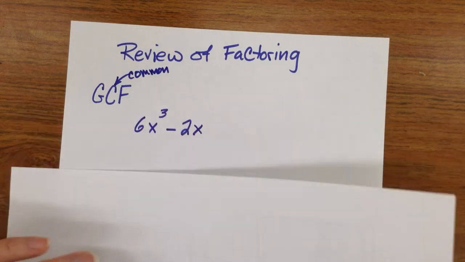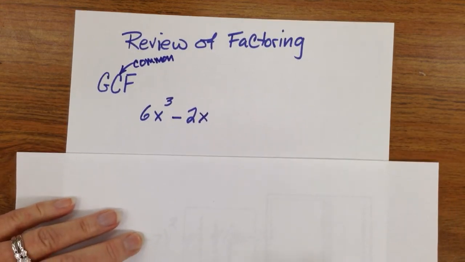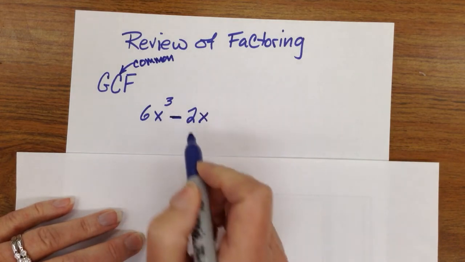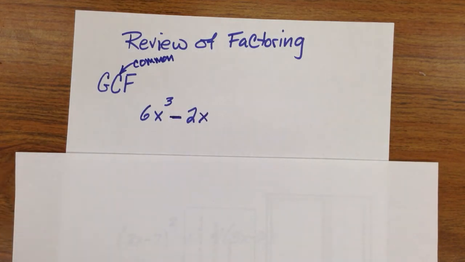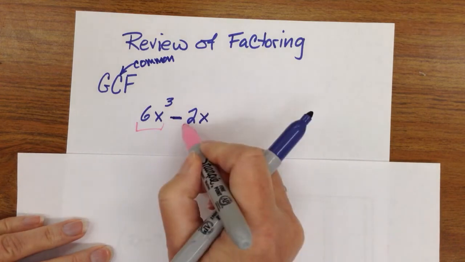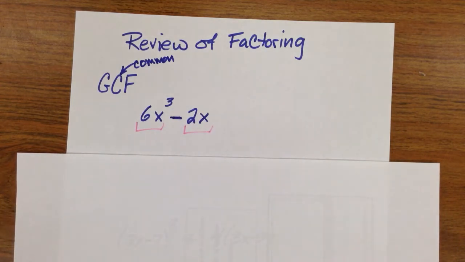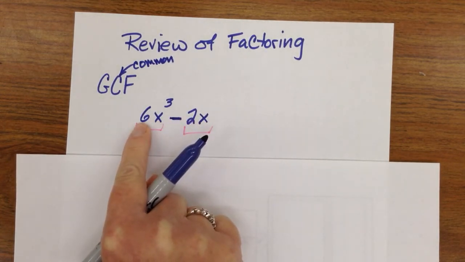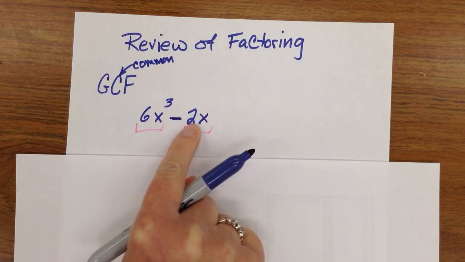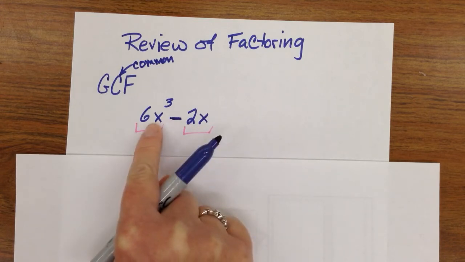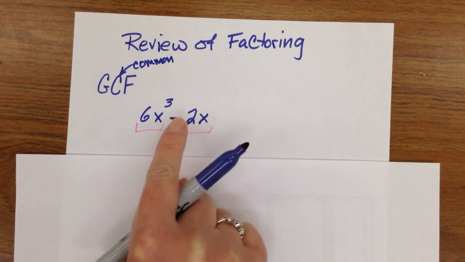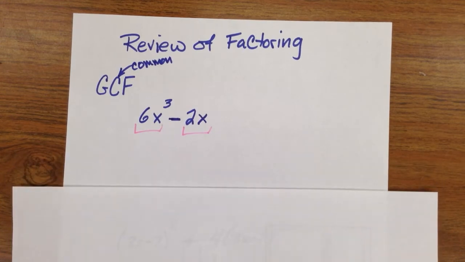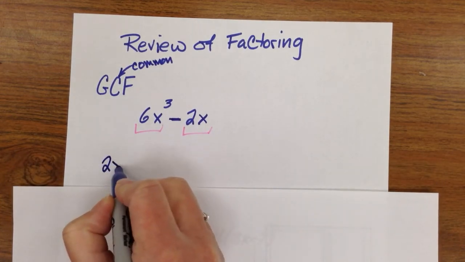Check it out. Here's an example. Now, there's a minus in between here, so that is going to separate the front term from the back term. This is two terms, a binomial, if you will, and we want to ask, what do these have in common? Well, you can divide 6 by 2, and you can divide 2 by 2. They have that in common. Also, both terms have an x. So I would say that the GCF is 2x.